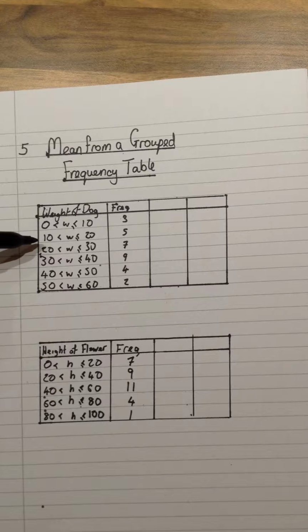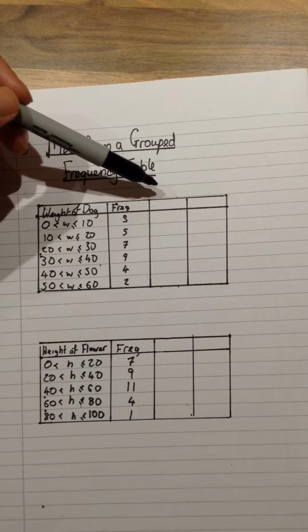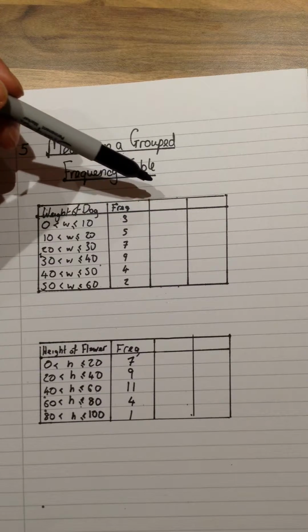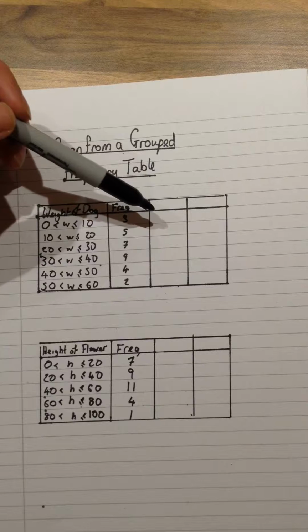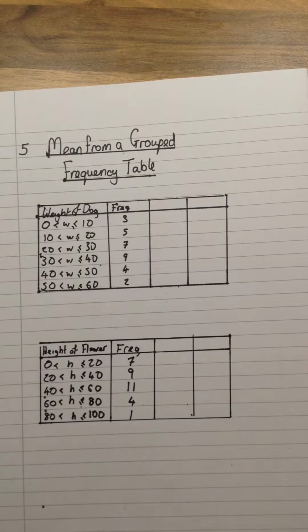The second group down also starts on 10. However, it does not have the additional line underneath. So this group is for all dogs that are bigger than 10, up to and including 20 kilograms. This pattern follows all the way down. I'll just give you a couple more moments to get a copy of this table into your book. Make sure you leave 2 additional blank columns at the end. You'll only need a little bit of space in here, probably about the same size as your frequency column.